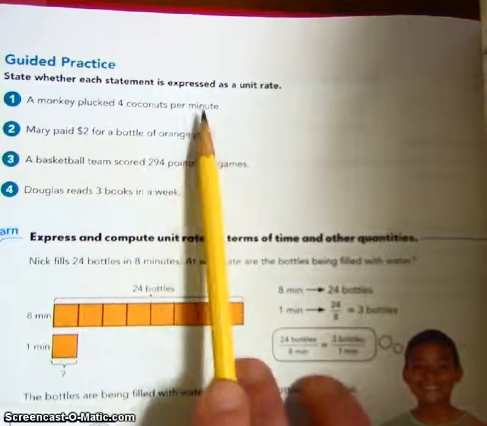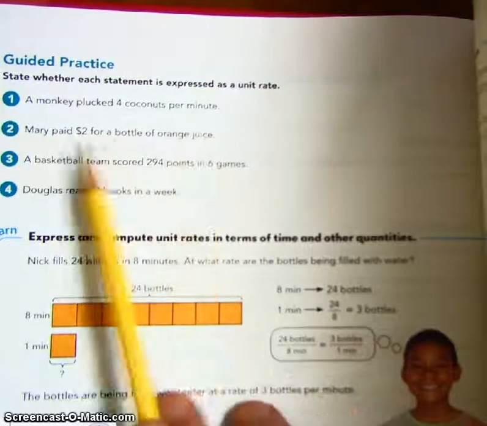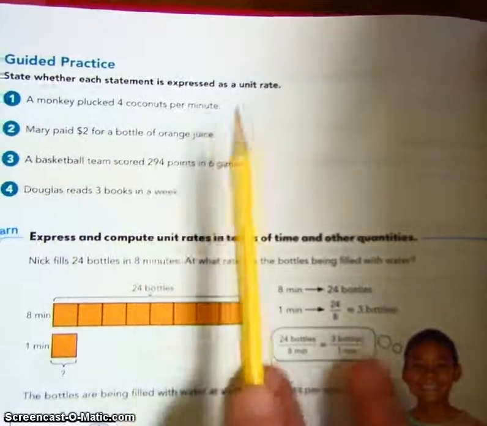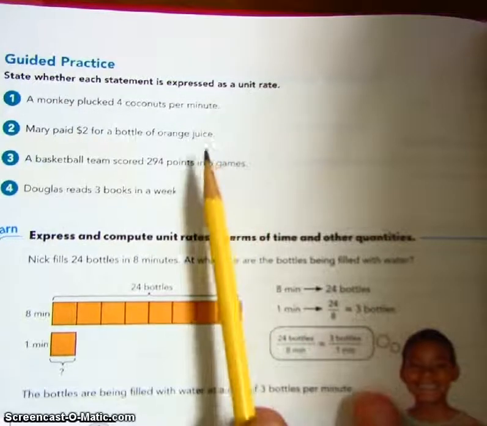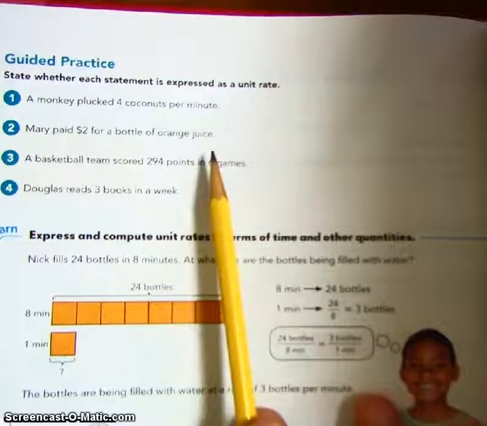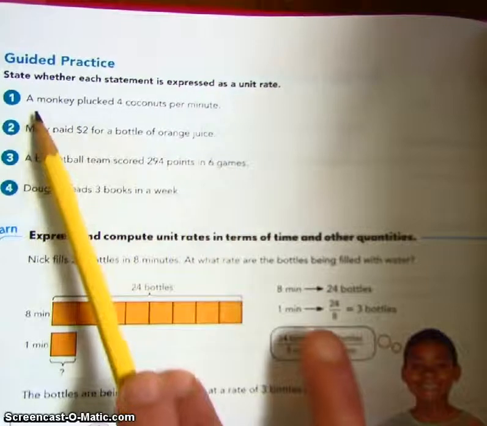So it just says, is one of them already 1, or do you have to do some math to do that? If it's already 1, it's a unit rate because it's down to 1 unit. But if it's not, you would need to write no, it is not reduced down to that yet. I would have to do that math in my head. So let's just do the first one.